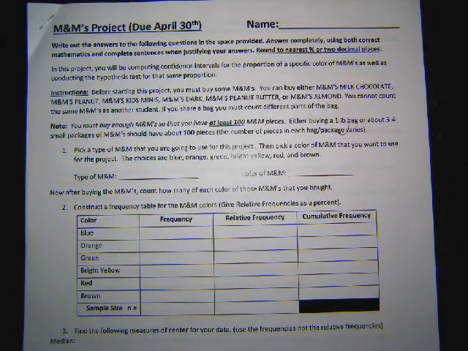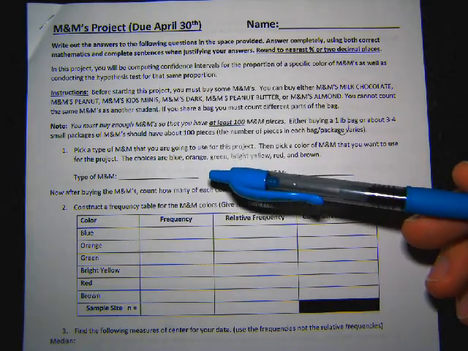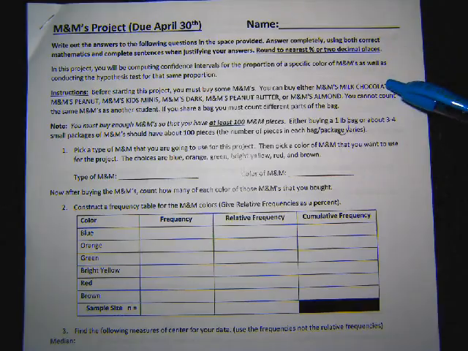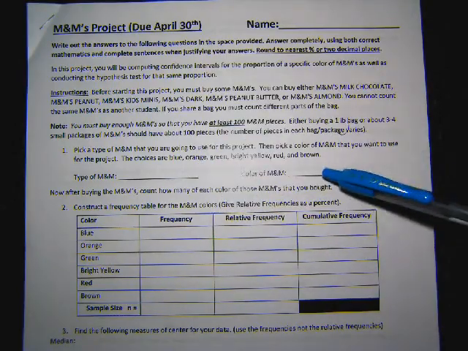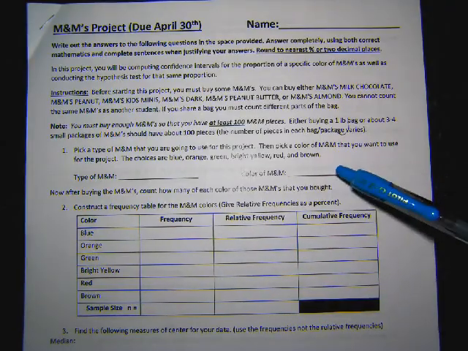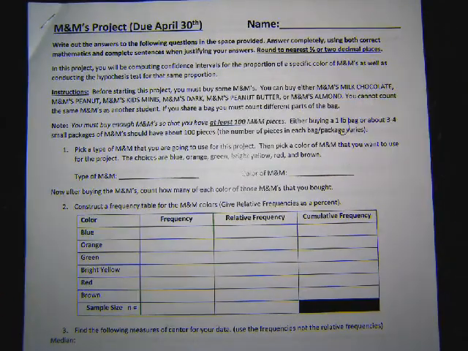You're going to pick, of course, your type, whatever kind you buy. Just to note, there is no plain M&Ms. I have had so many people put plain on here, and I think they're thinking milk chocolate is plain, but no, milk chocolate is milk chocolate. There is no such thing as plain M&Ms. So if you have milk chocolate, put milk or milk chocolate. The color, you're going to pick a color from your set that you're counting, and you're going to do your project with that color.